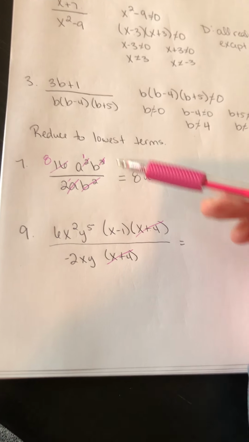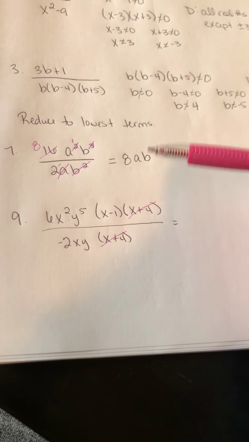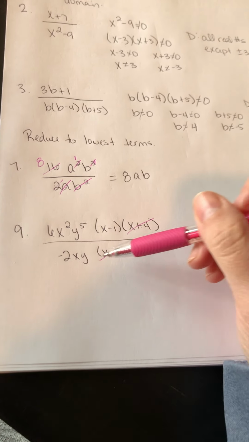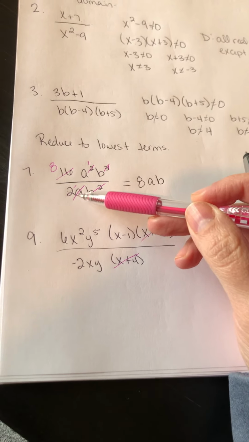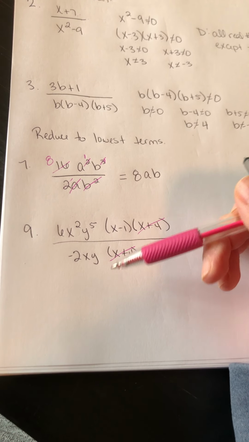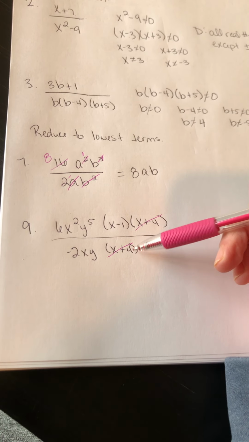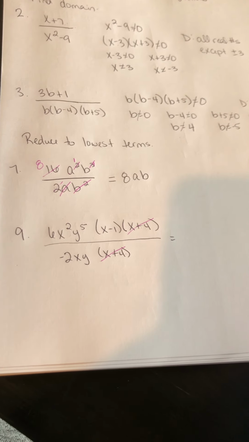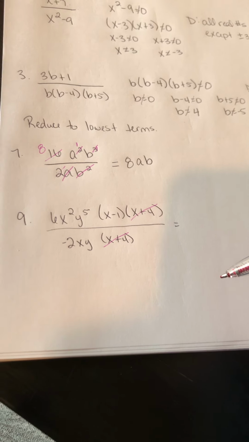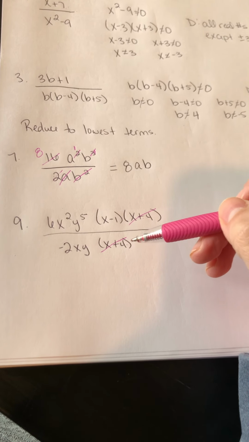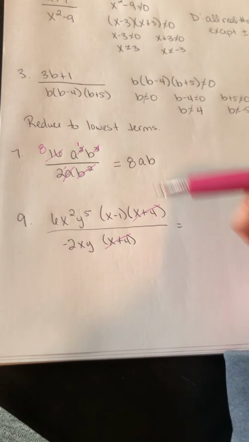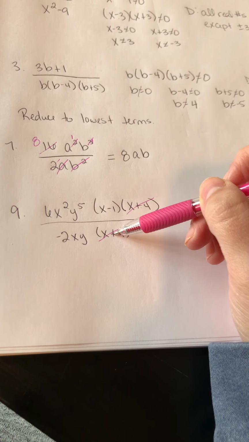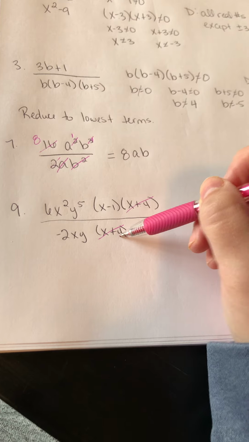Oh, and I forgot to mention that for all of these, you can just assume that the domain is not 0. You don't necessarily have to write down, you know, on this one, a can't be 0 and b can't be 0, or this one, x cannot equal negative 4 or 0, or y can't be 0. We're just going to assume that the domain's not 0, so you don't have to say that every time. The only time you need to worry about it is if it actually tells you to find the domain. But anyway, so x plus 4 divided by x plus 4 is 1, so those cancel.